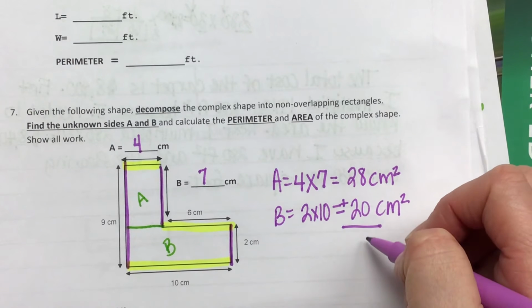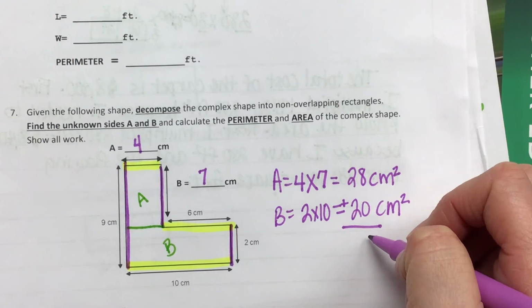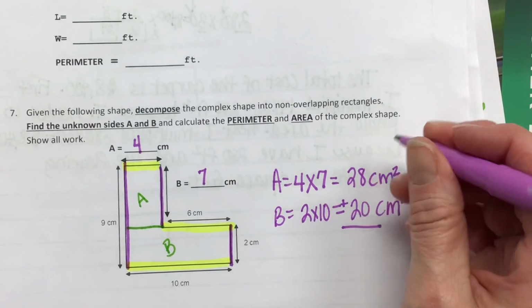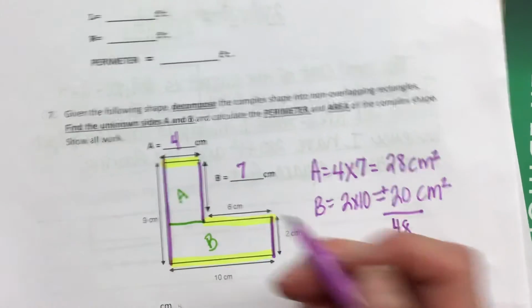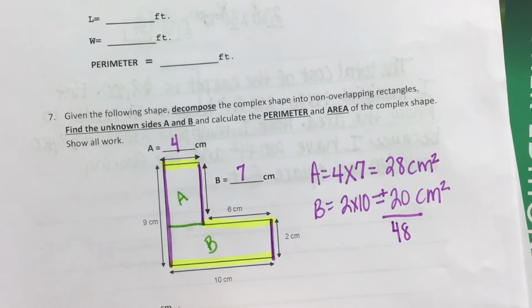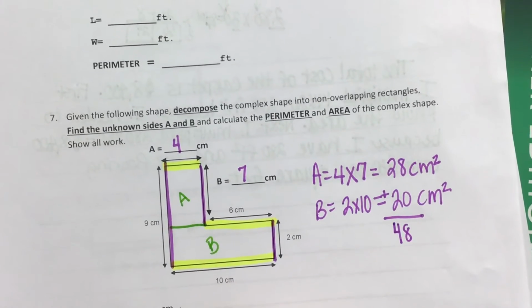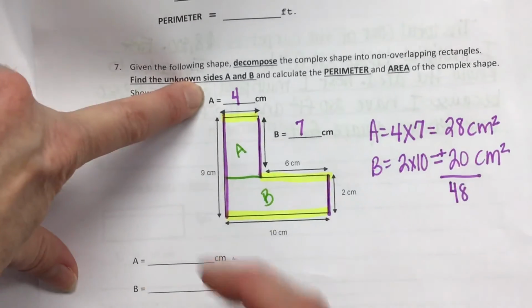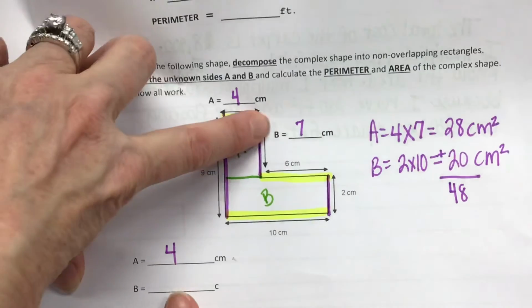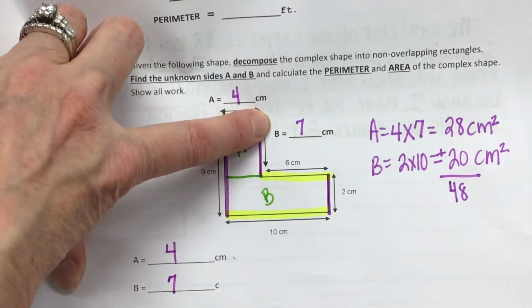You can look at mine and add them together probably. Forty-eight square centimeters. Now look what it's telling you. The length of side A is 4 centimeters and the length of side B is 7 centimeters.